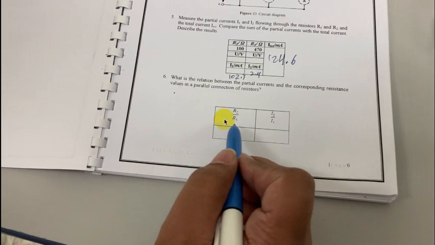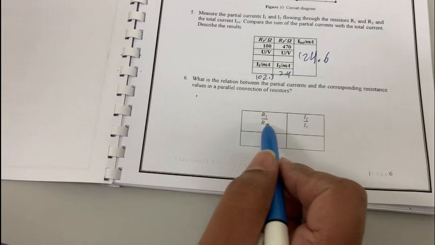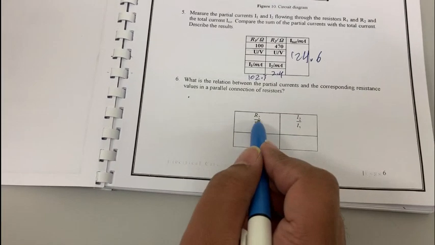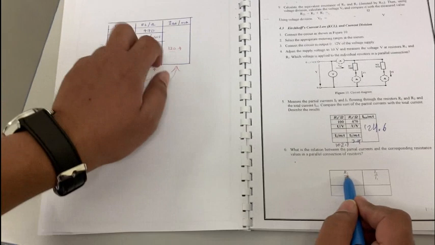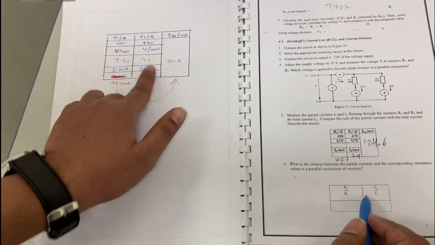Again the same calculation: R1 by R2 is 470 by 100, which is 4.7. I2 by I1 is, I2 is around 21.4 and I1 is 90-something. Just take the values from the tabular form and do the calculations. So hence we conclude our experiment.